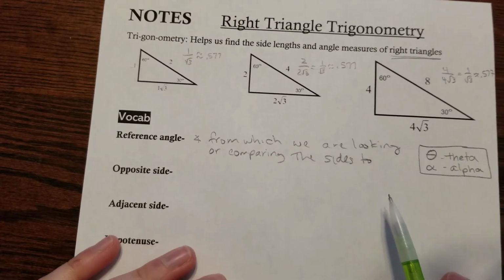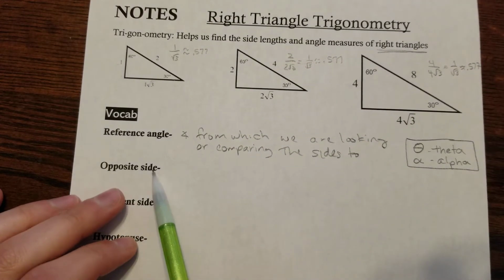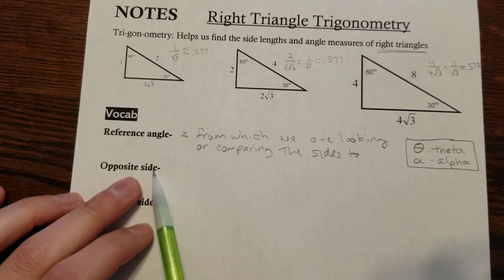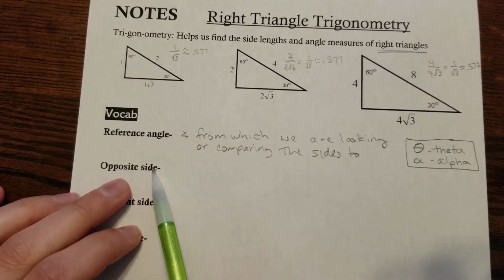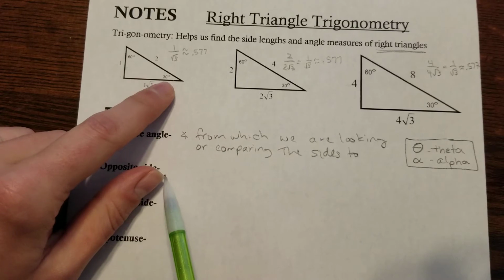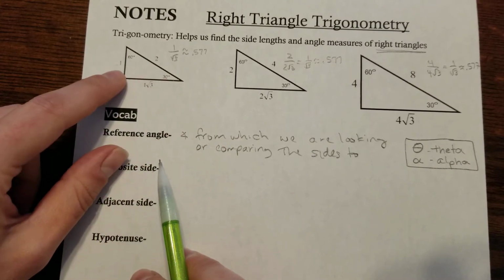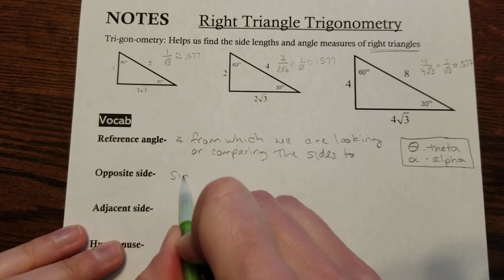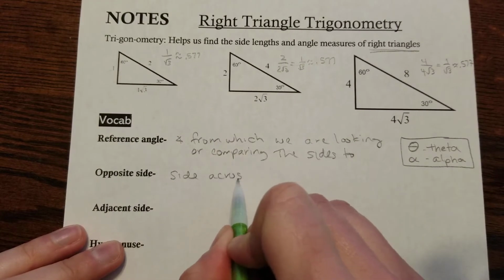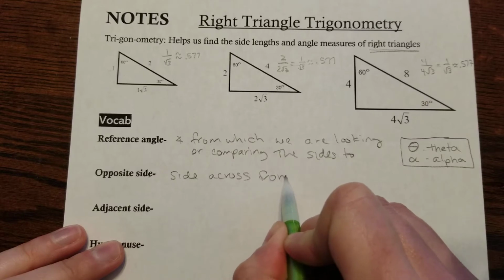Okay, so now we know what angle we're looking from, our reference angle. Now, once we know that reference angle, the opposite side is the side across from that reference angle. So when I talked about 1, this would be the opposite side because it's across from 30. So it's the side across from the reference angle.